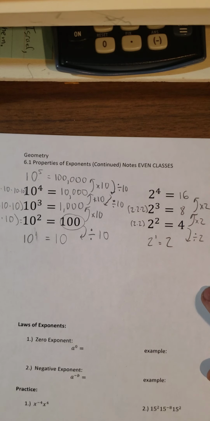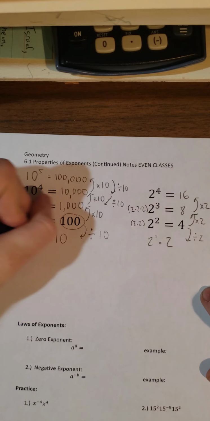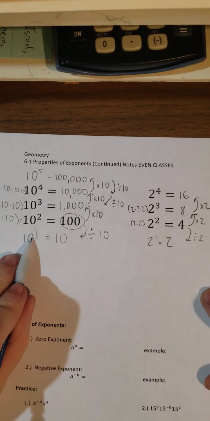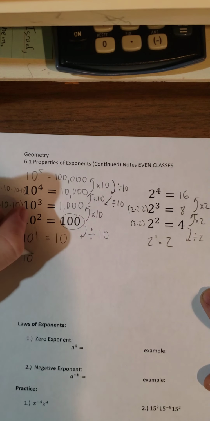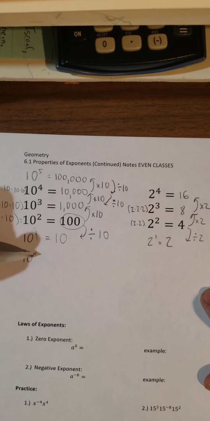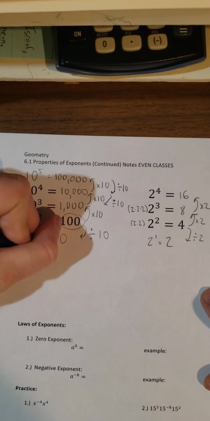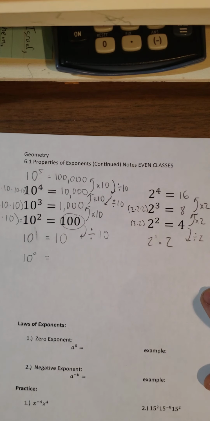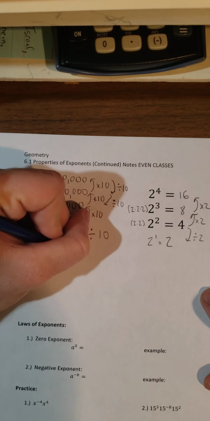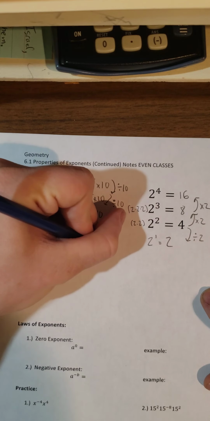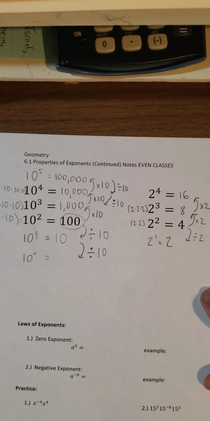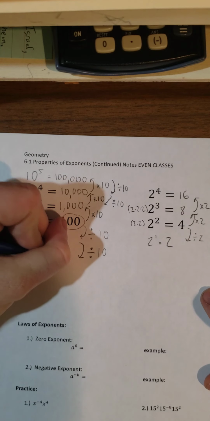What if I wanted to go a step further? Right now I have an exponent of 1. If I decrease that exponent by 1, I would now have 10 to the 0th power, or 10 with an exponent of 0. But again, I'm just going to continue the same pattern. So if I'm going to go down one step, I'm once again going to divide by the base, which in this case is 10. So 10 divided by 10 would just be 1.